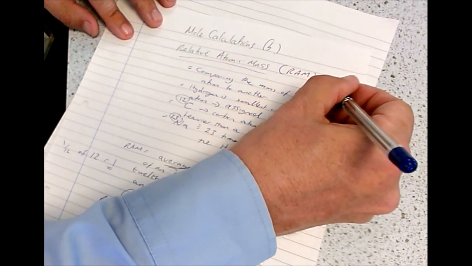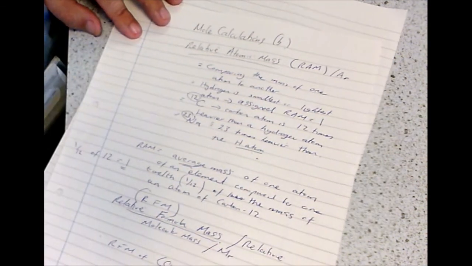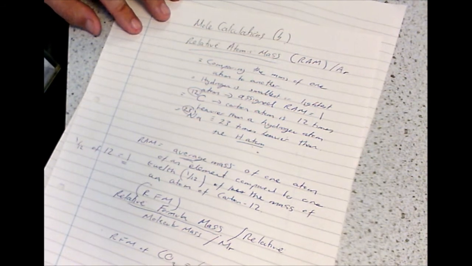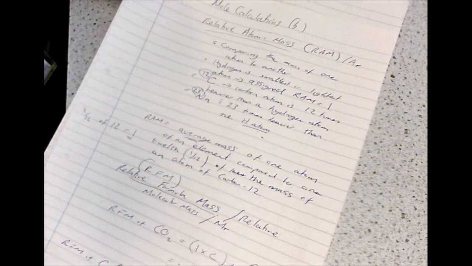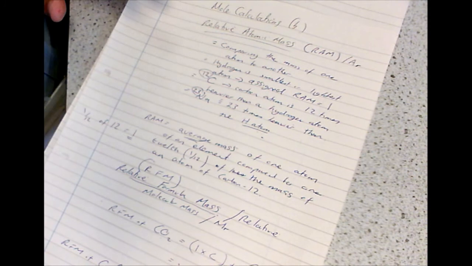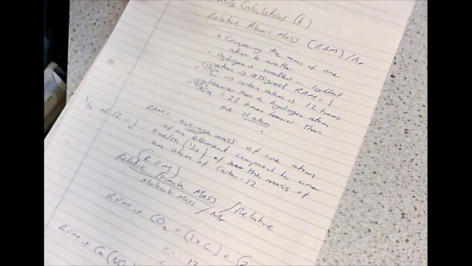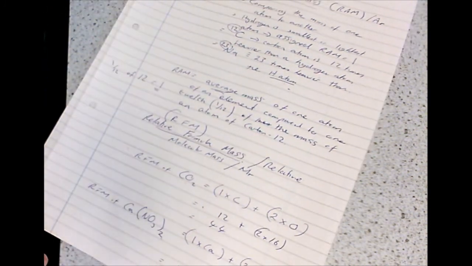Sometimes they call it AR as well, so don't get confused by any of that. Good luck, have another look through it, make sure you're all happy with that, and then we'll come back to it, I'll keep referring to it in future tutorials.